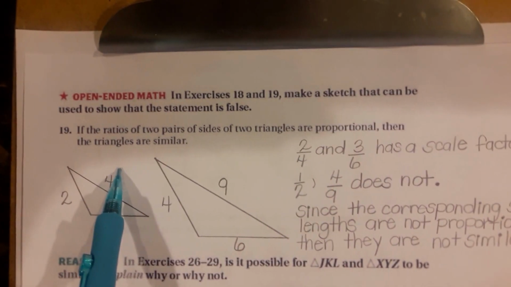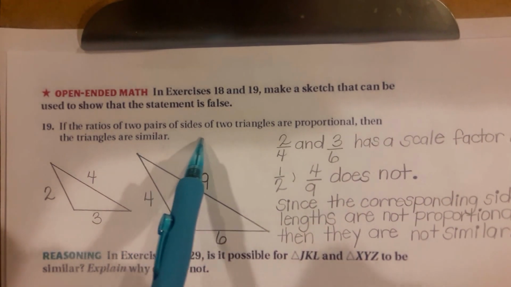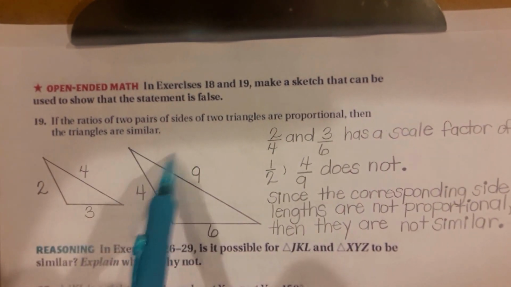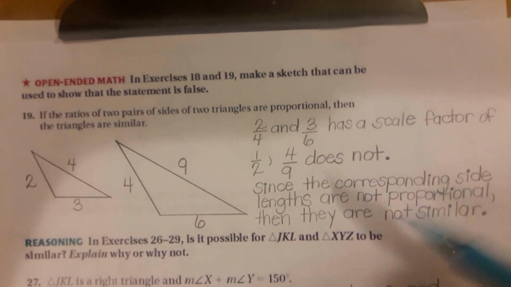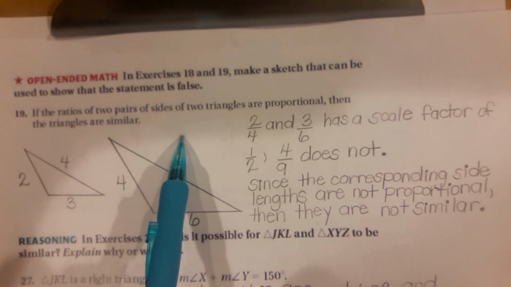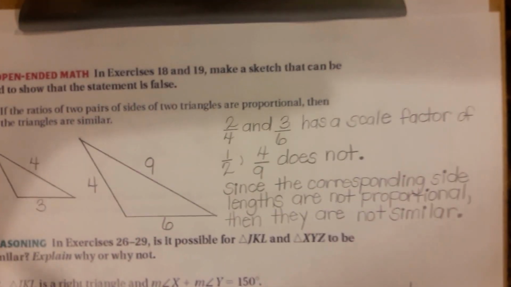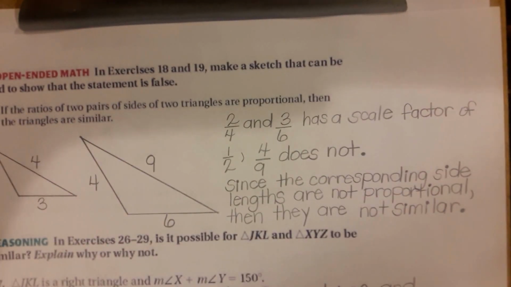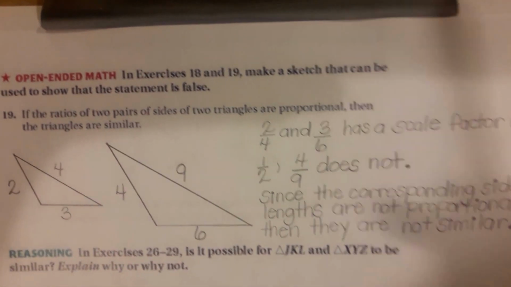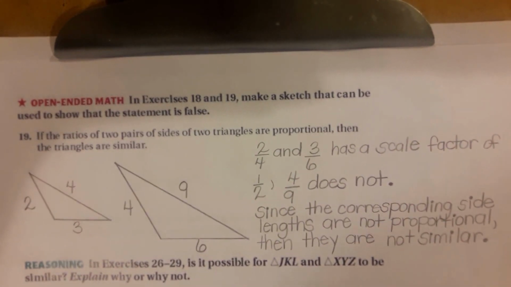The question for 19 says that if the ratios of two pairs of sides of two triangles are proportional, then the triangles are similar. So we have to show that this statement is false. They're saying that if two sides are proportional, then the triangles are going to be similar. They're trying to do something like the AA similarity postulate, but that doesn't apply for sides.